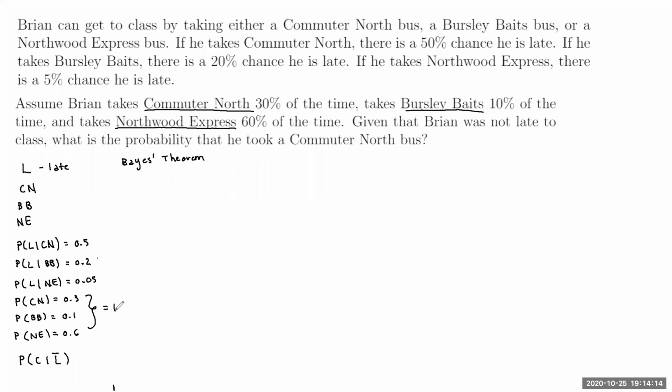So we can take this sample space of how he's getting to class and partition it, so that maybe this chunk is him taking Commuter North, this chunk is him taking Bursley Baits, and this final chunk is him taking the Northwood Express.